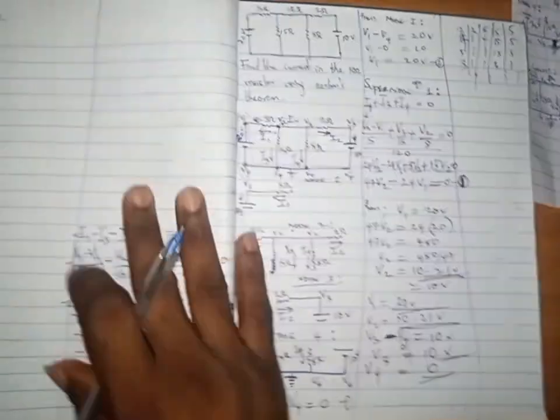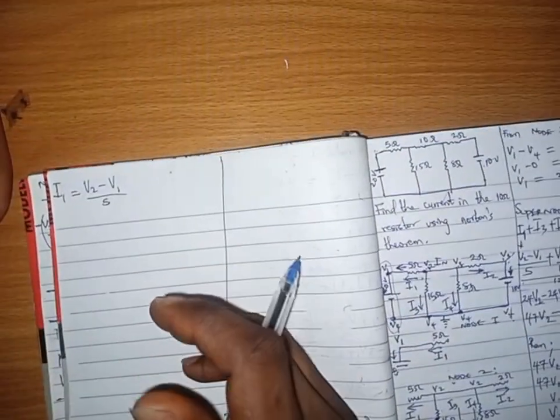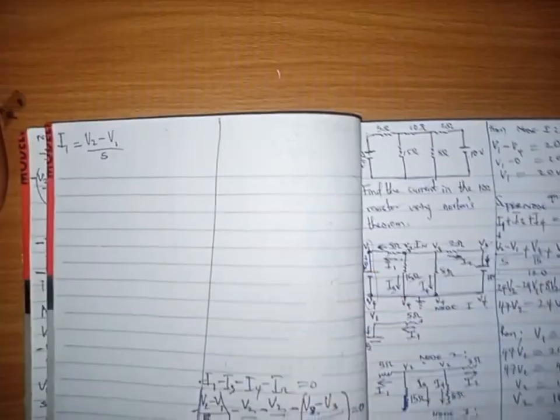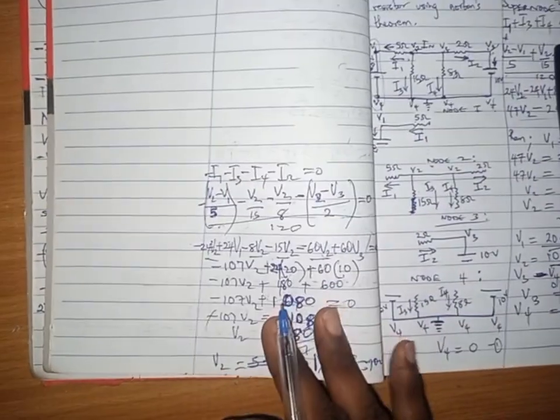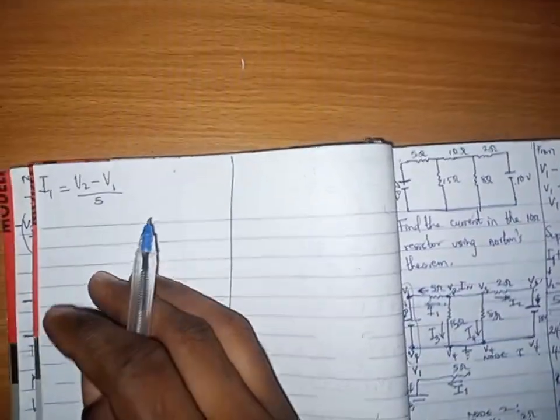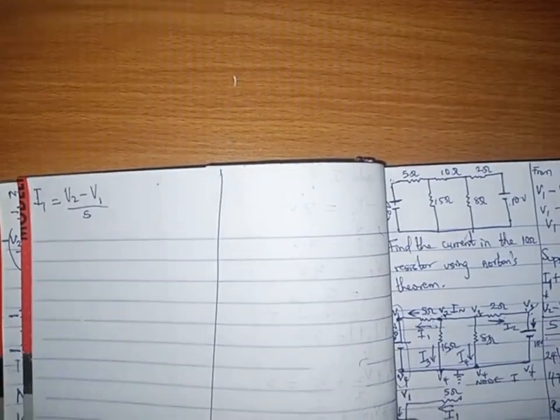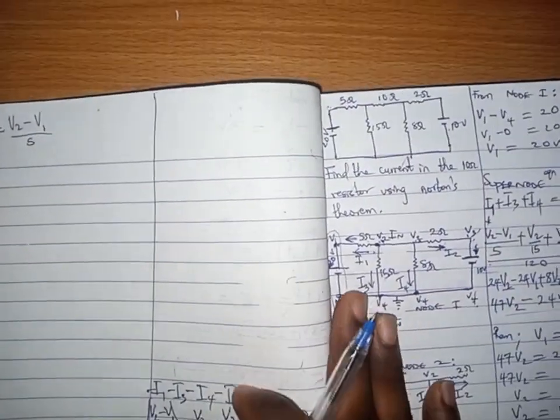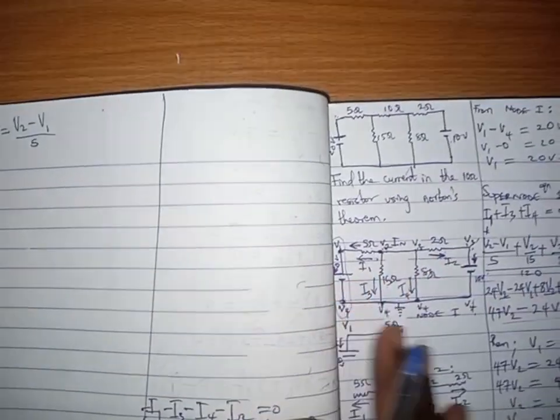So when you now do it, you go back and say, if you know that I1, see, we tried to use the node method so that we get this, and it's the same thing, 10 volts. V2 is 10 volts, or you say 10.21. So now the next thing to do in order to get IN is to get the currents flowing here.